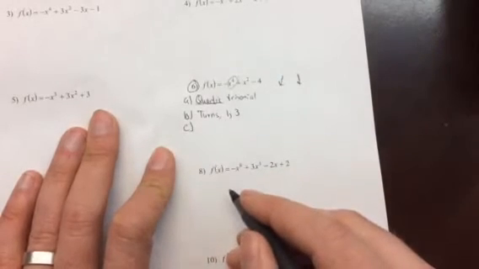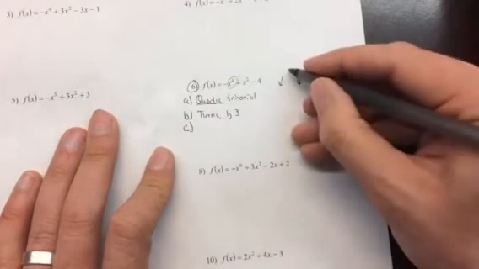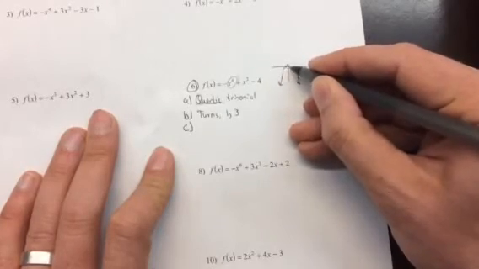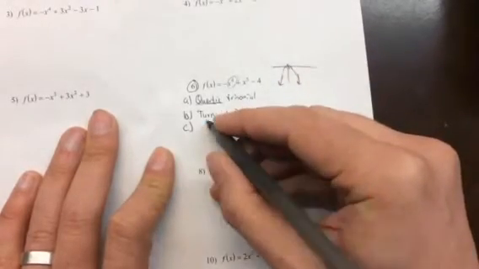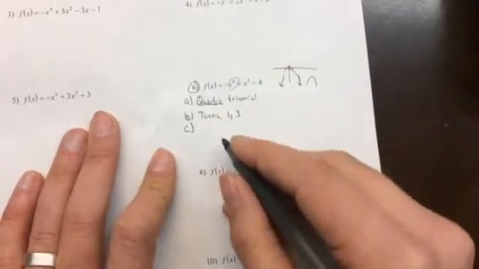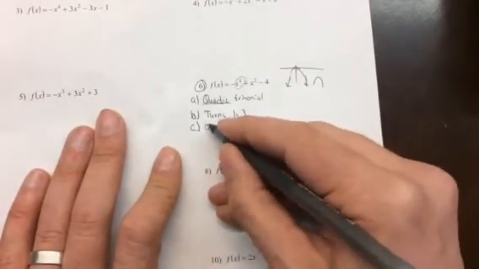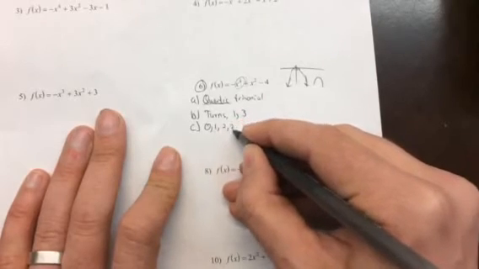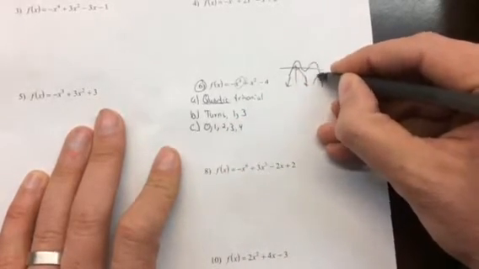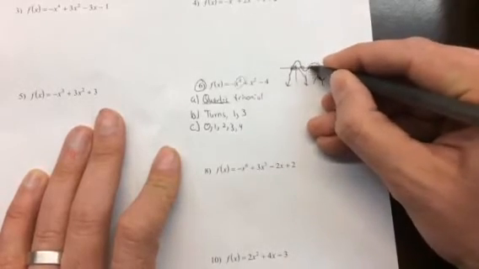C, the possible numbers of x-intercepts. Depending on where it crosses, it could hit 1 time. It could hit 2 times. It could hit 0 times because it could just turn straight around. It could look something like this. So it could be 0, 1, 2, 3, up to 4. It can hit up to 4 times because it is a quartic.